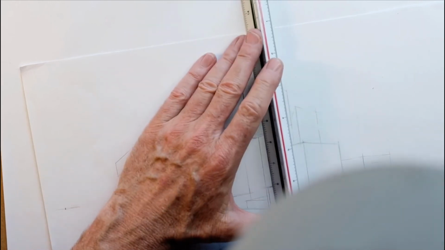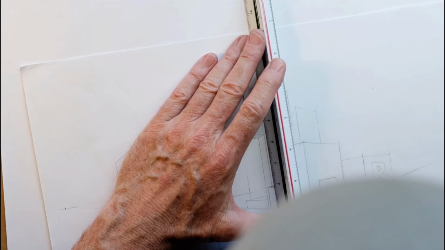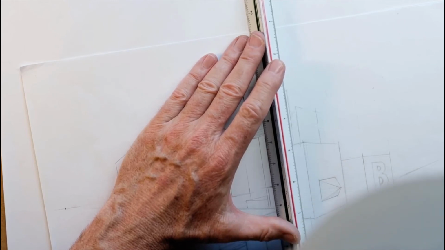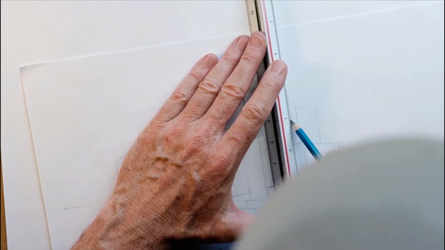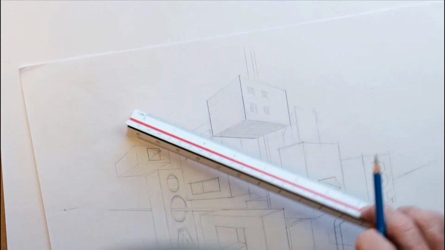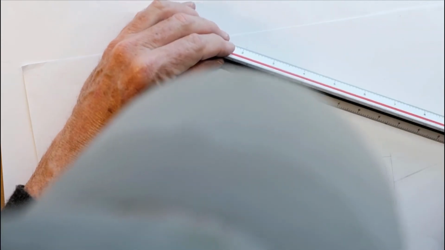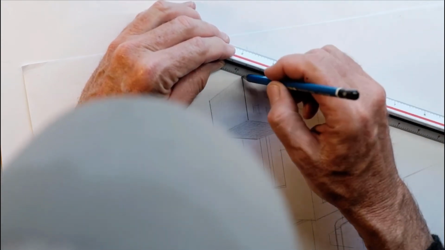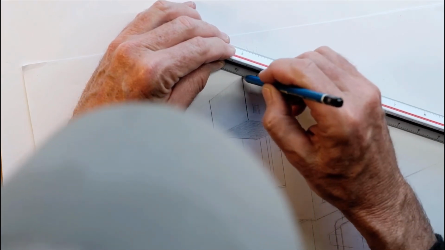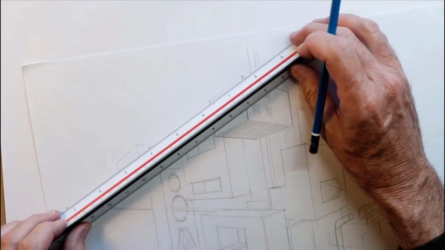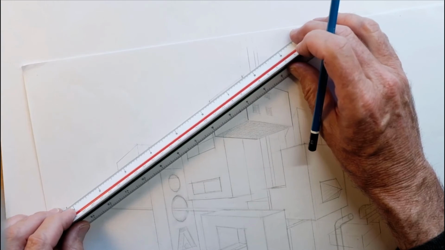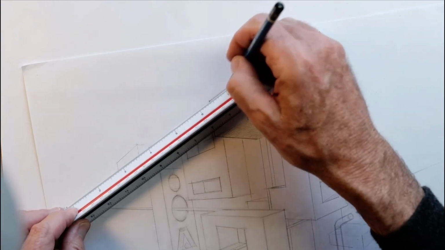Either way is fine. But you don't want to lose your structure. You've gone to all that trouble now, so you don't want to lose that by adding tone.